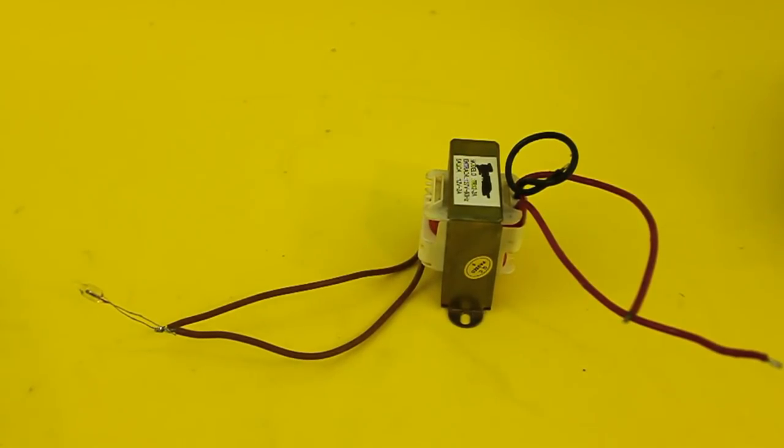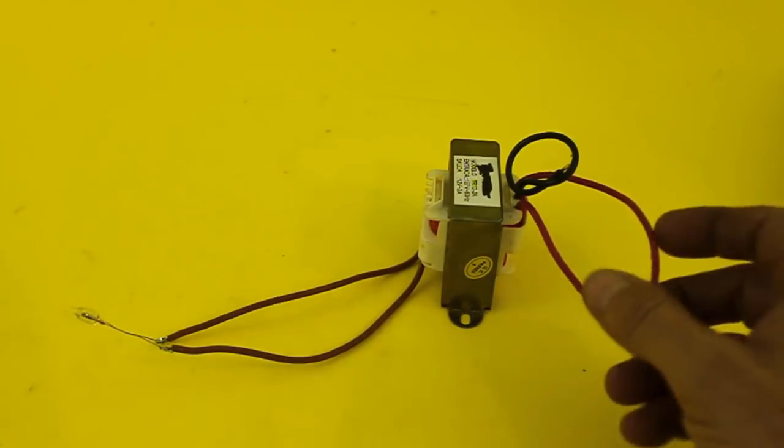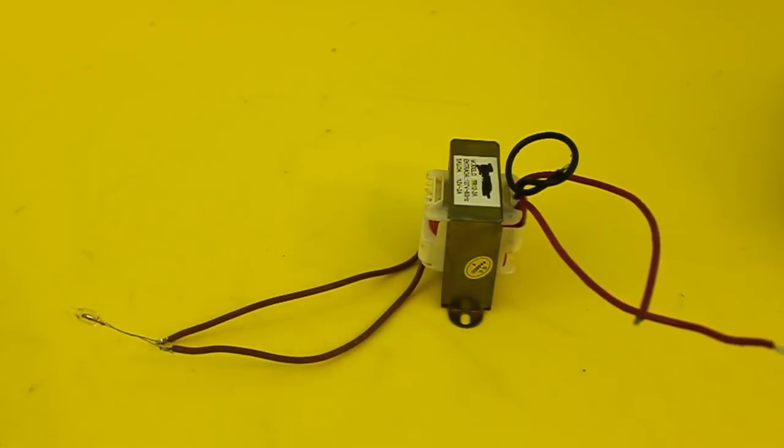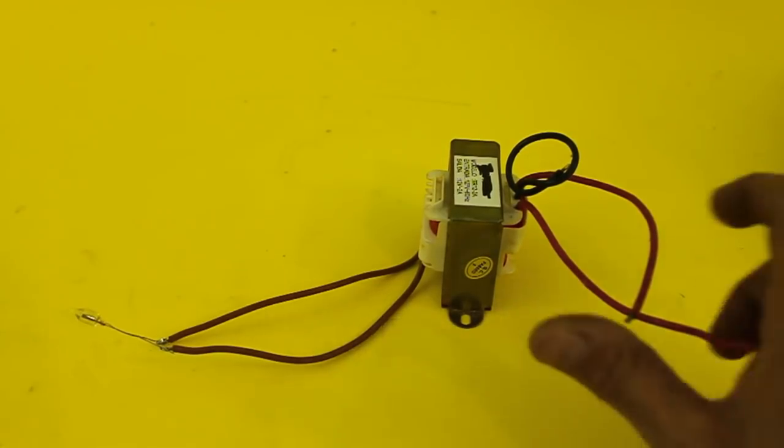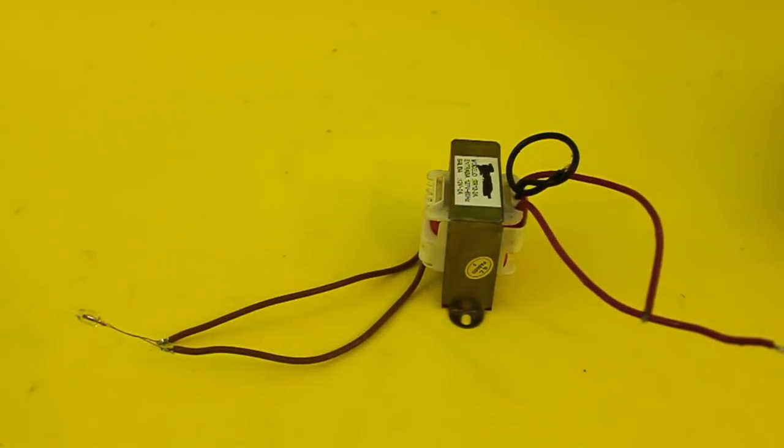Here I have a 120 to 12 volts transformer. That means that if we put 120 volts to the primary, we get 12 volts on the secondary. However, they can also work in reverse. If I put 12 volts to the secondary, I will get 120 in the primary, which is what I will do now.